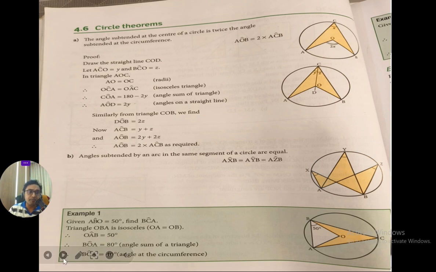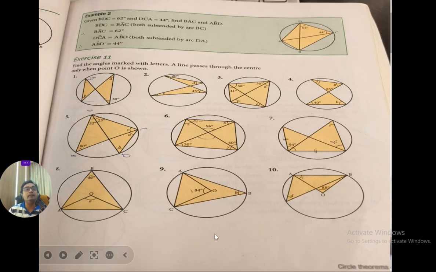Is this example clear to you? Then we are going to the next example. What is given in the next example? Given angle BDC. Which angle is BDC? See first which arc it is. BDC means arc BC. Clear? This is 62 degrees. So on arc BC it is 62 degrees, and one more angle is given, DCA. DCA is 44 degrees.